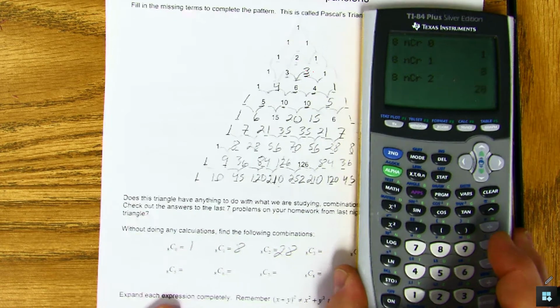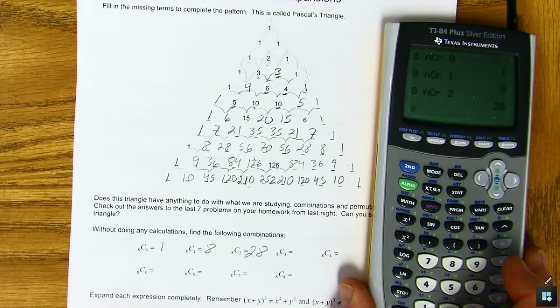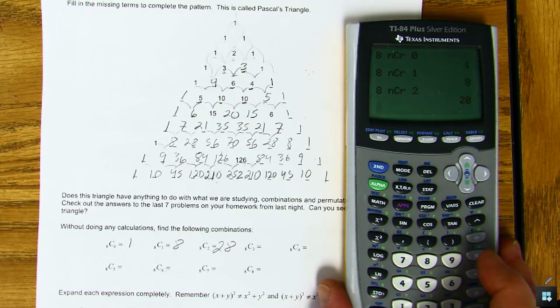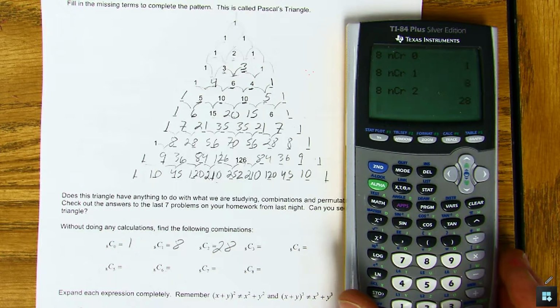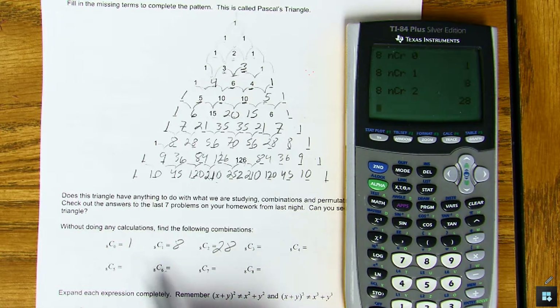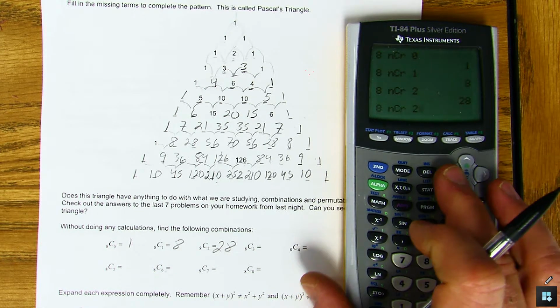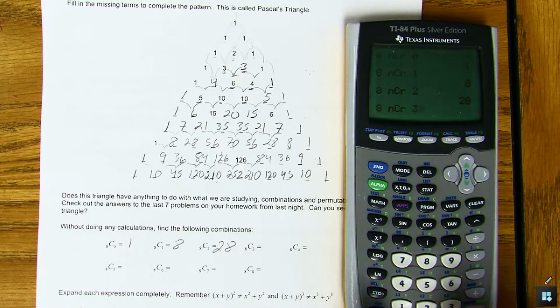You're trying to see, like I told you, I'm going to show you how these kind of relate. So hopefully you're trying to see how this relates to something up here. 8, choose 3. So again, hit second, enter. Go back and change the 2 to a 3. And it is 56.